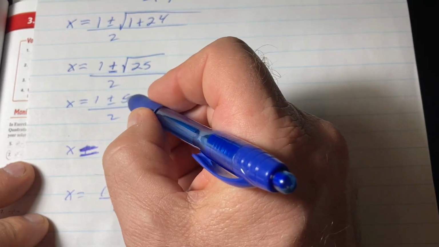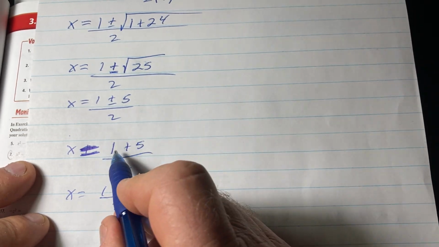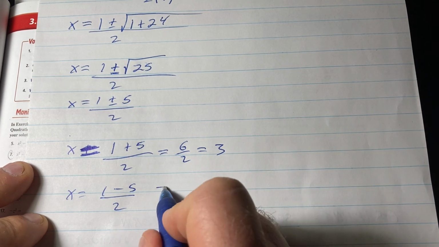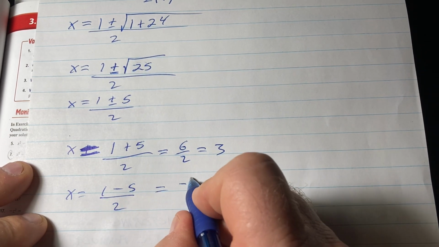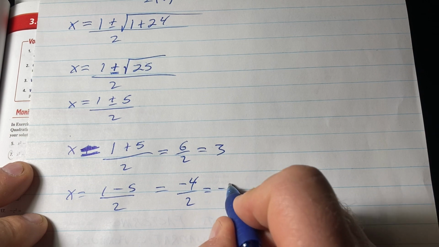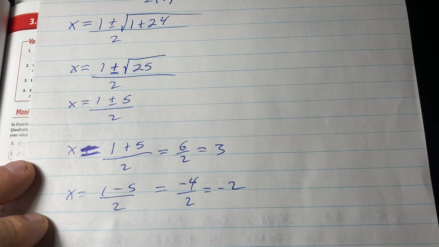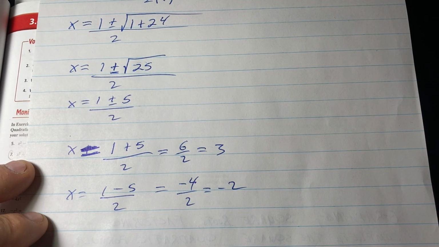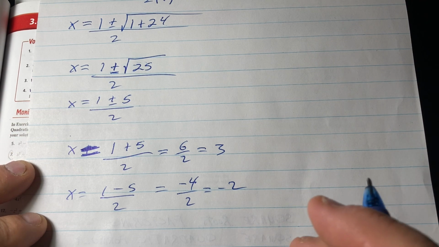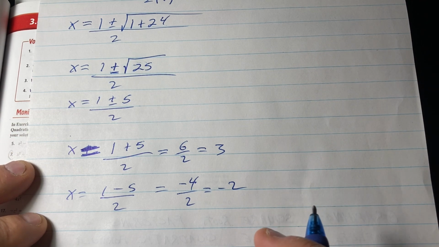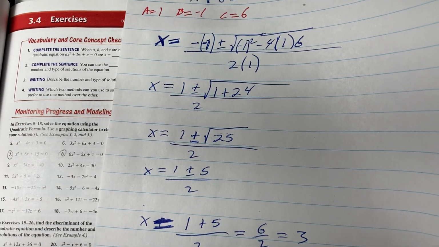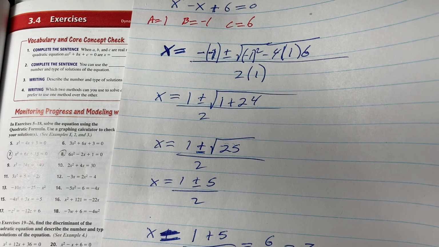This right here, 1 plus or minus 5 over 2, means this one and this one. 1 plus 5 is 6 over 2, and that's a 3. 1 minus 5 is a negative 4 over 2, and that's a negative 2. So this one, you're going to get 2 different answers. Did I do something wrong here? Did I make a mistake? X squared minus x plus 6.